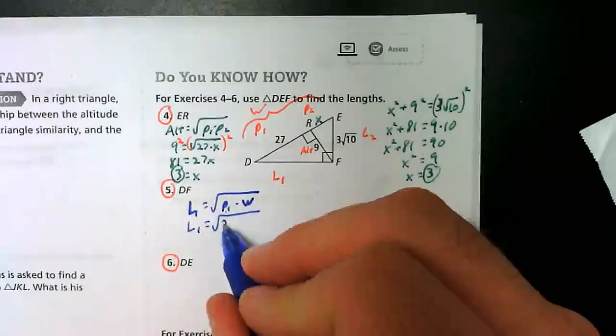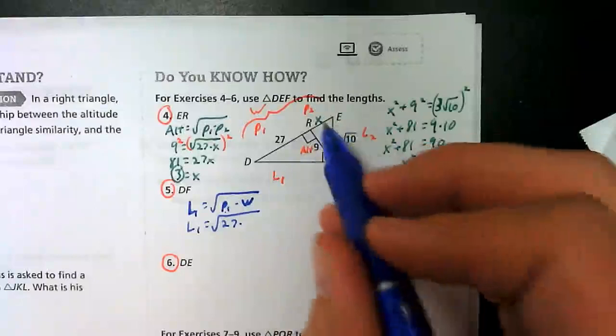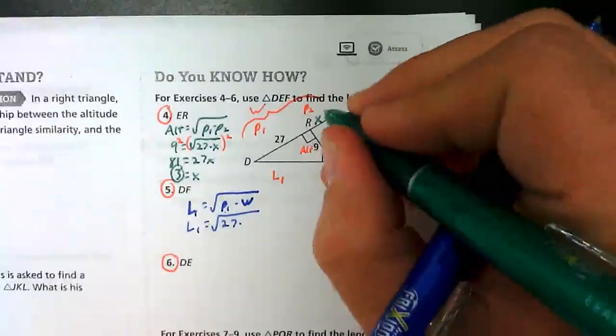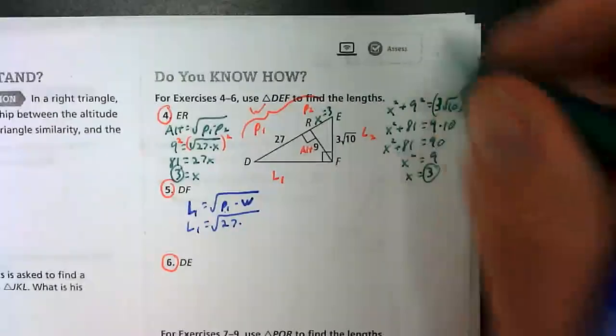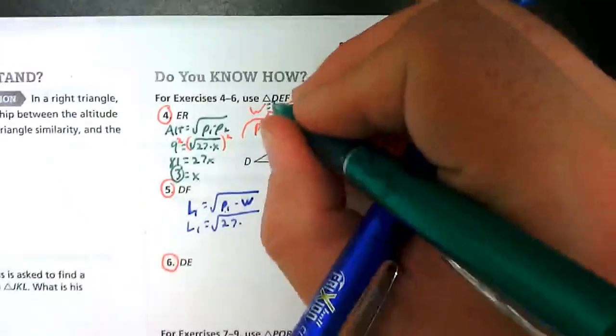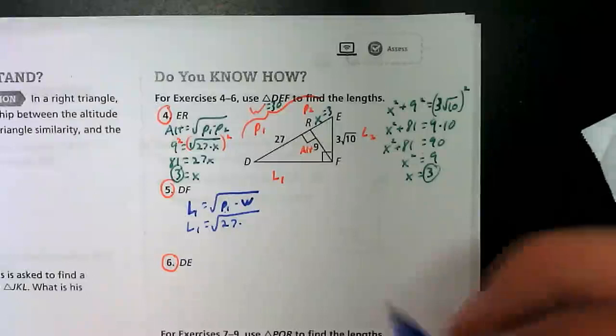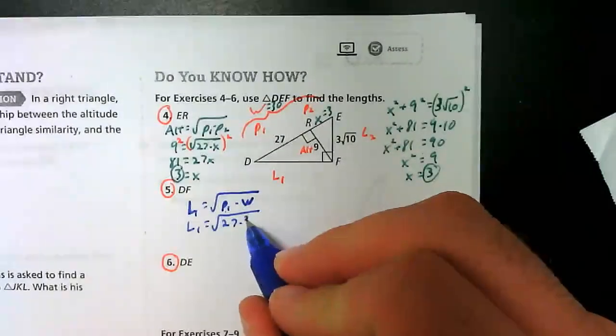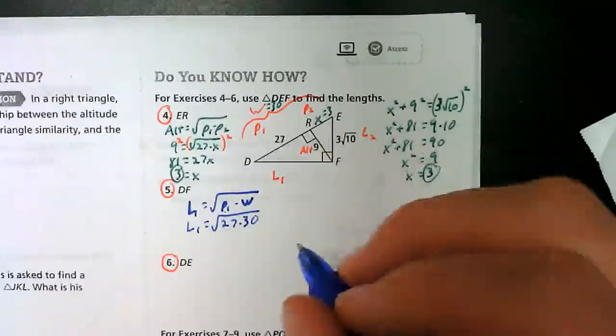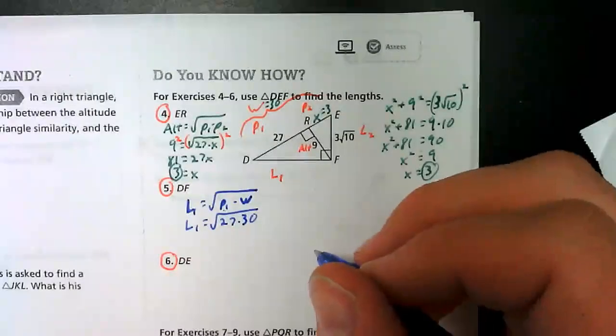The adjacent part is 27. The whole, well, we solved for that piece just now. We know that this piece is 3. So if that piece is 3, the whole, 27 plus 3, is 30. So, I'm going to put 30 in here. So now we have 27 times 30.